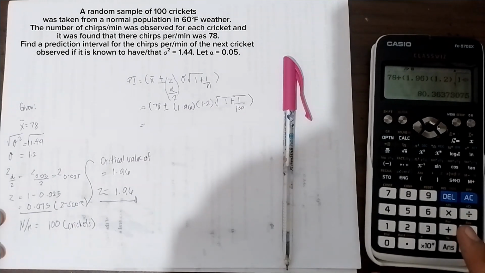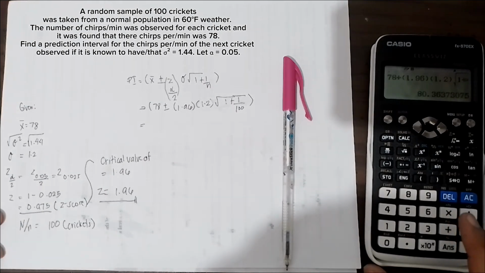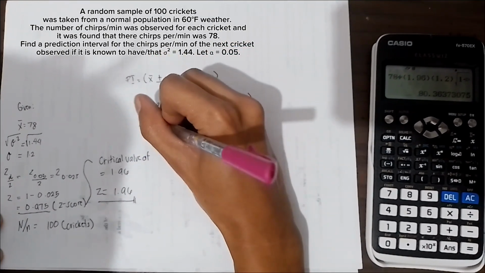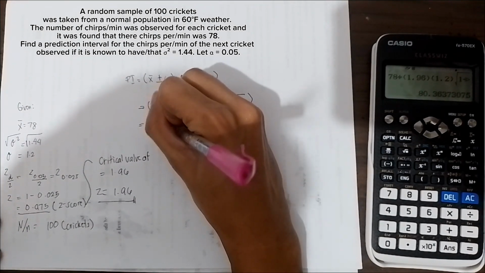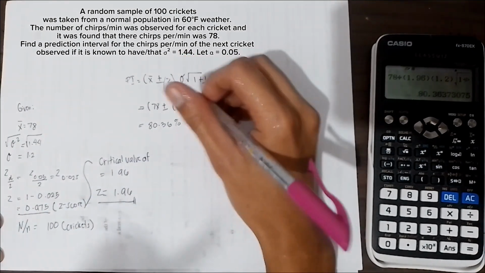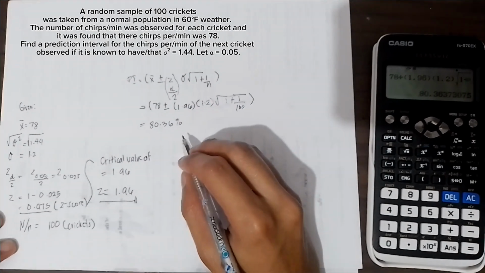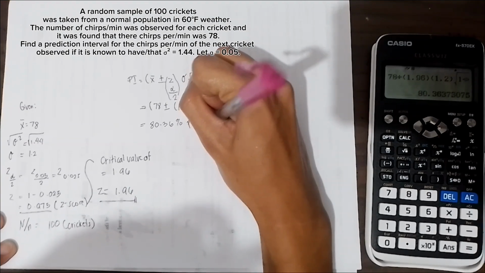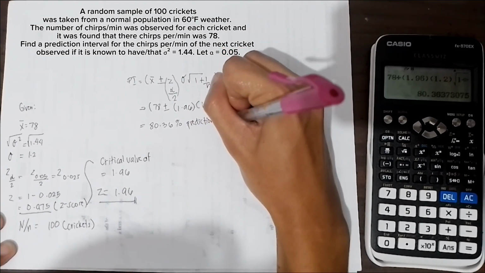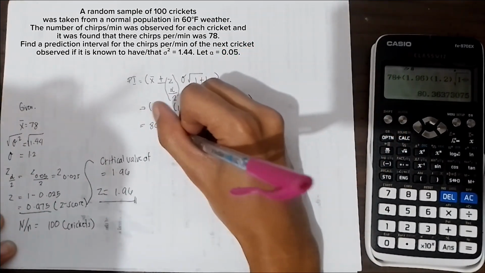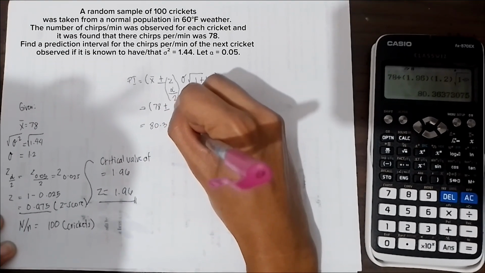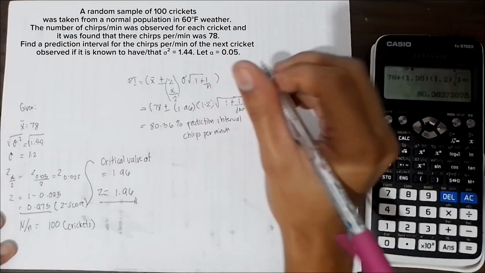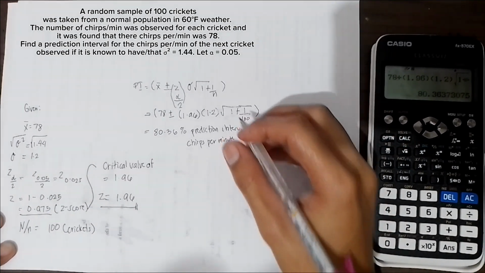So we get 80.36. So the result is 80.36, or the 80.36 prediction interval, or chirps per minute of the next cricket.